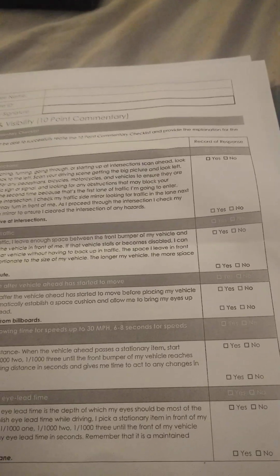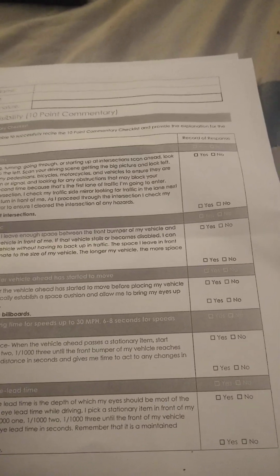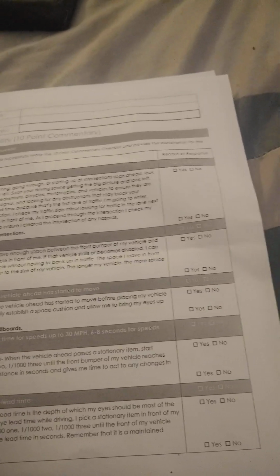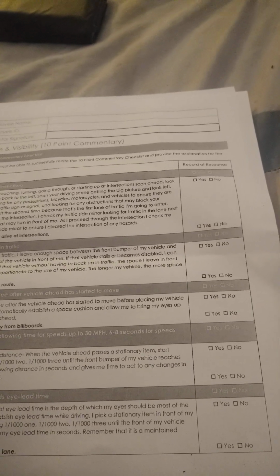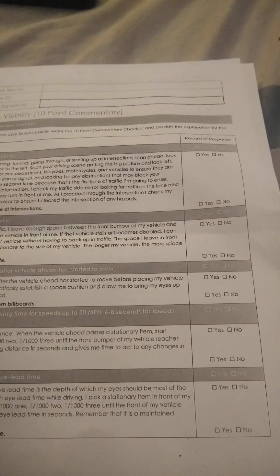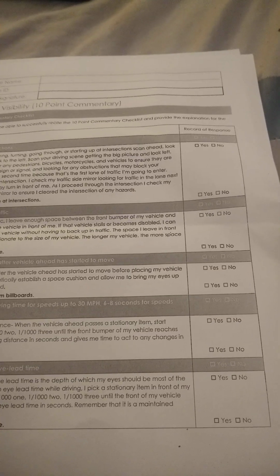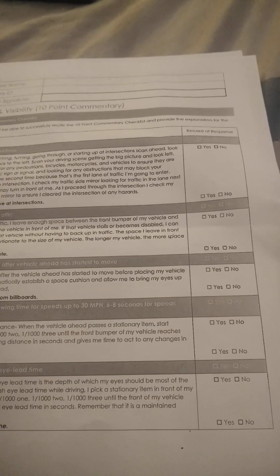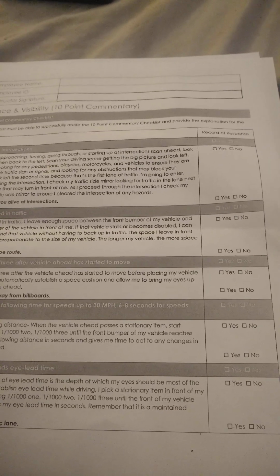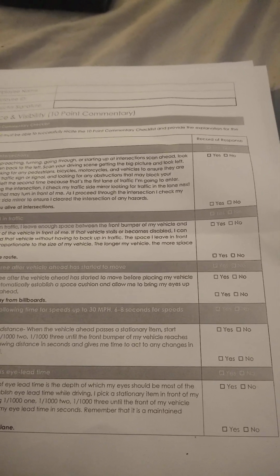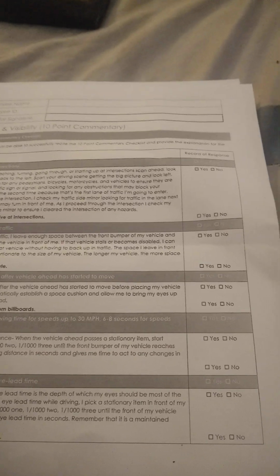Number two, when stopped in traffic. Why? Have an escape route. When stopped in traffic, I leave enough space between the front bumper of my vehicle and the rear bumper of the vehicle in front of me. If the vehicle stalls or becomes disabled, I can maneuver around that vehicle without having to back up in traffic. The space I leave in front of my vehicle is proportionate with the size of my vehicle. The longer my vehicle, the more space required.